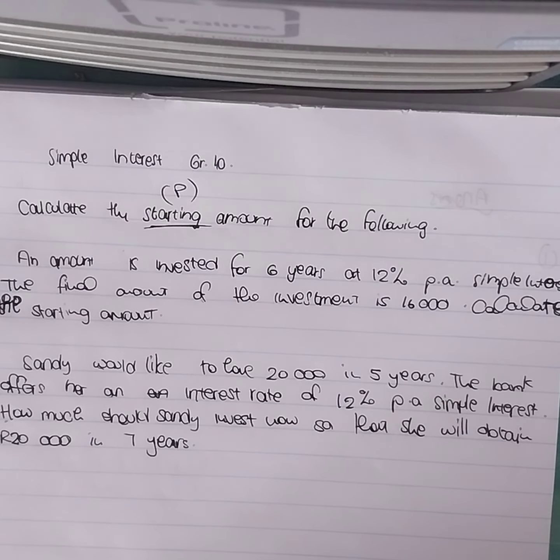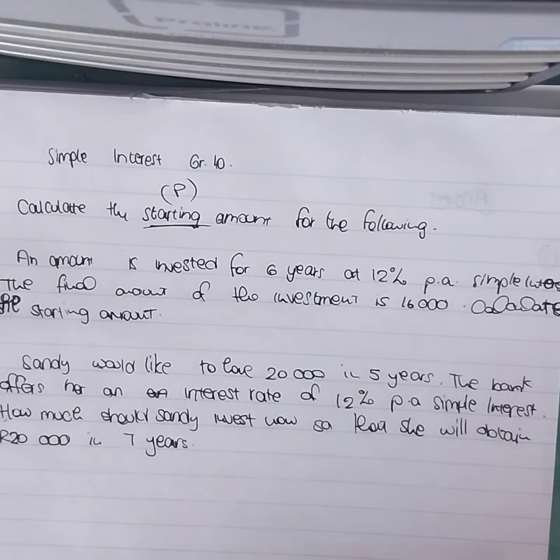It says here, an amount is invested for 6 years at 12% per annum. PA means per annum, which means per year. An amount is invested for 6 years at 12% per annum, simple interest. The final amount of the investment is 16,000. Calculate the starting amount.